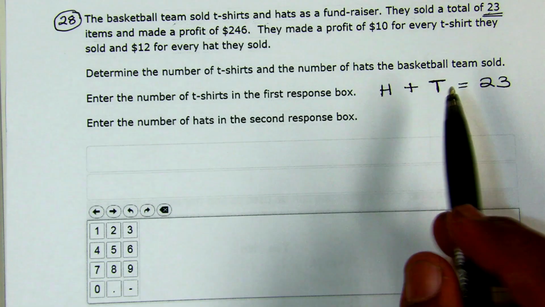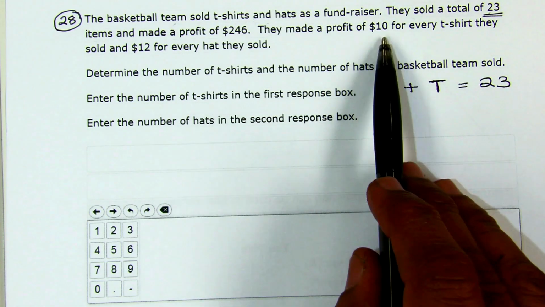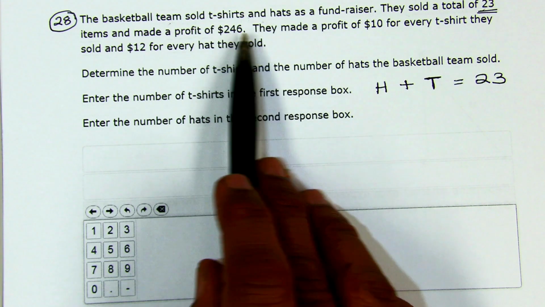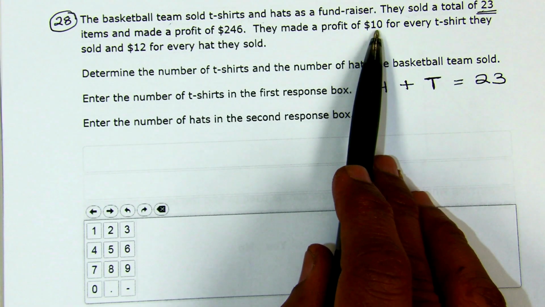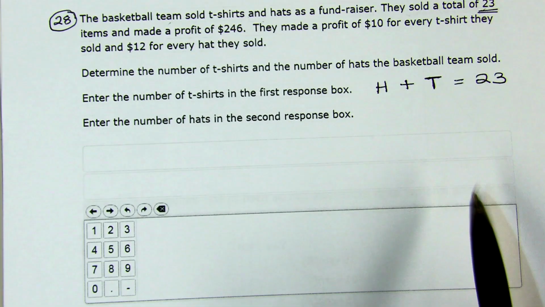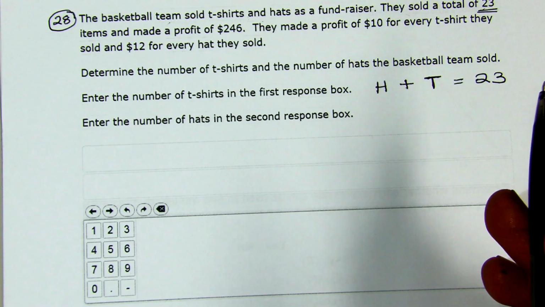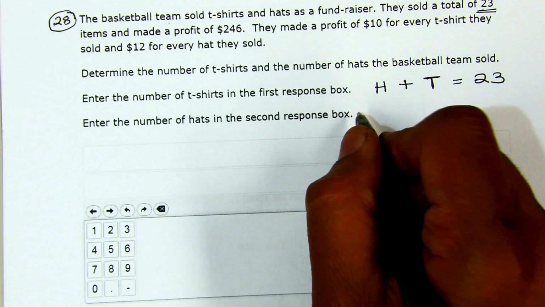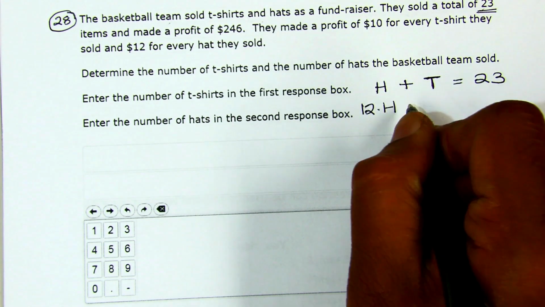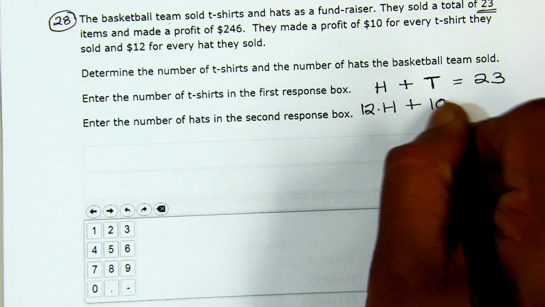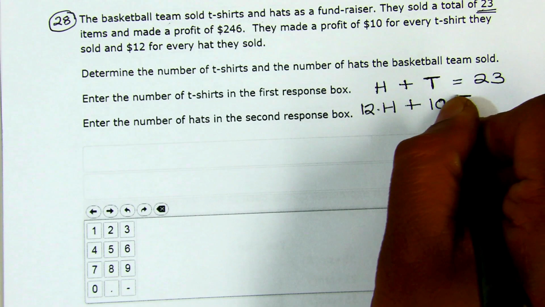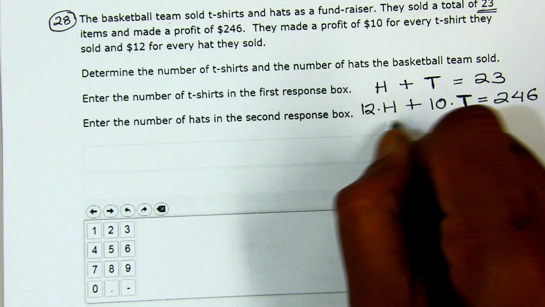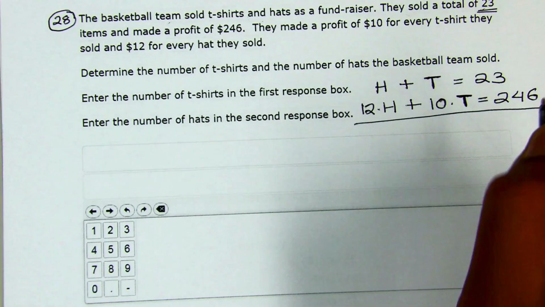Right? Now the second equation is going to be about the profit. The team made $246 as a profit, and they made that by selling t-shirts for $10 each and hats for $12 each. So we can come up with the equation using that information. So I'm going to go $12 times the number of hats sold plus $10 times the number of t-shirts sold, and all together the team made $246 profit.